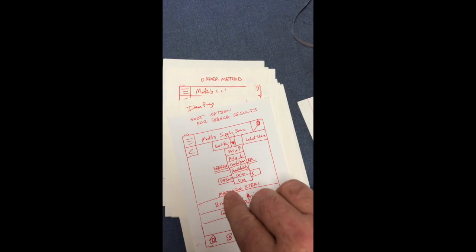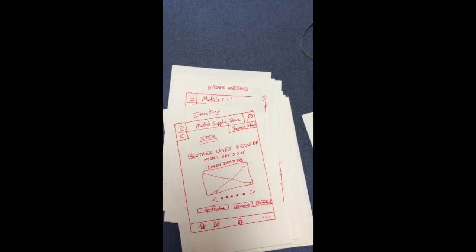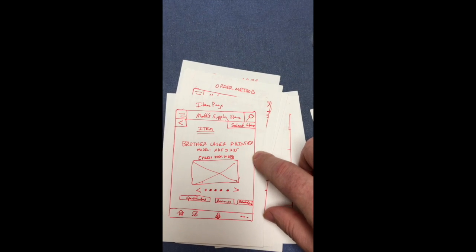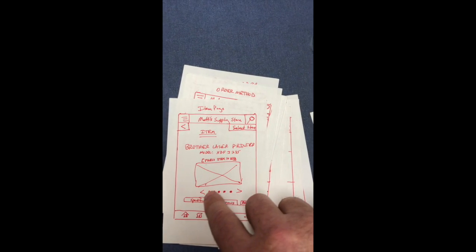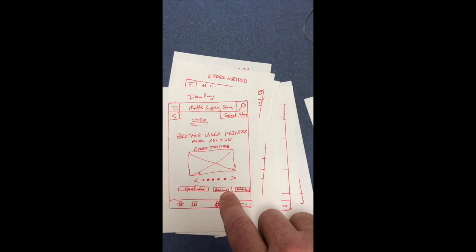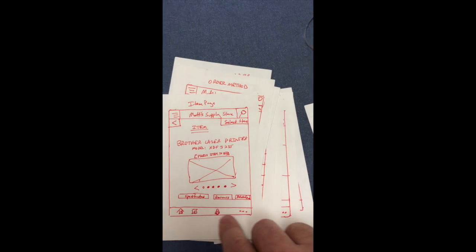So let's say we selected this Brother laser inkjet, laser printer. And so here we're going to bring up the item page for the Brother laser printer. It shows a model number. You can scroll here looking at different pictures of it. You have specifications, you have reviews, and you have related products. Still have all the other features available.